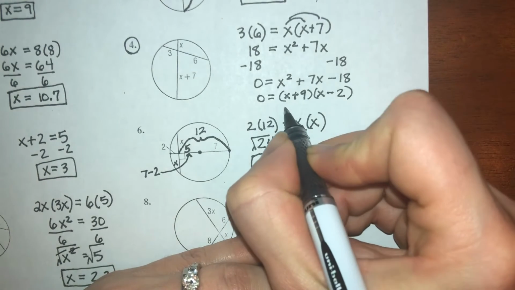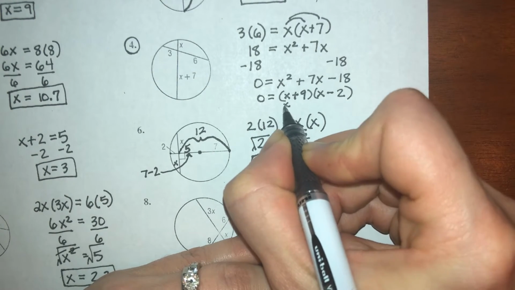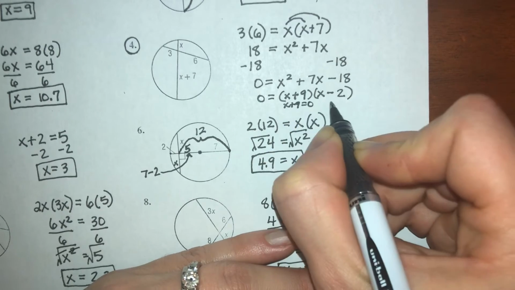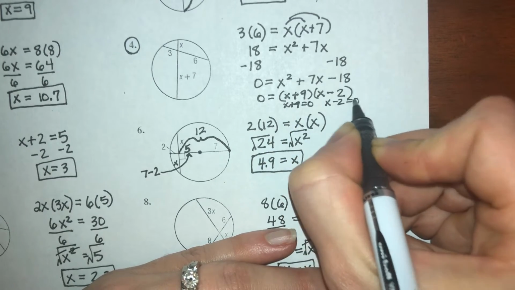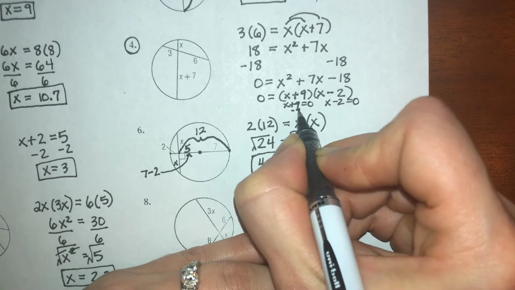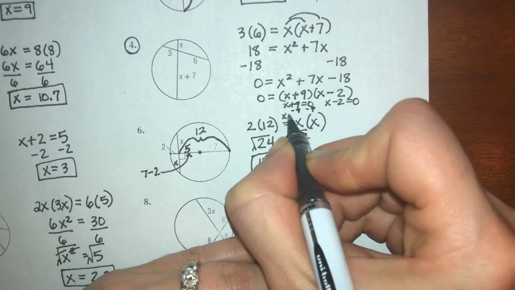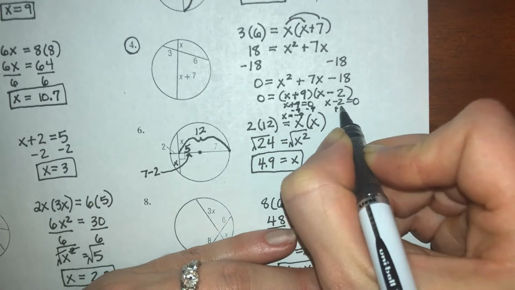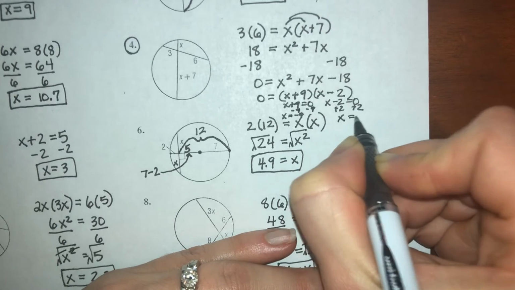So now we're going to set each factor equal to 0. x plus 9 equals 0, and x minus 2 equals 0. So if you subtract the 9 on both sides, x equals negative 9. And if you add the 2 on both sides, x equals 2.